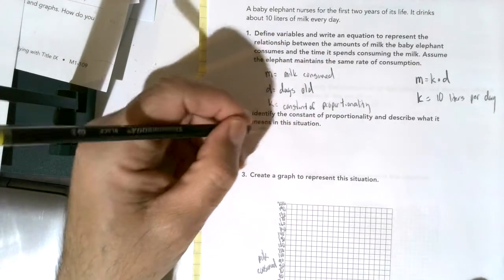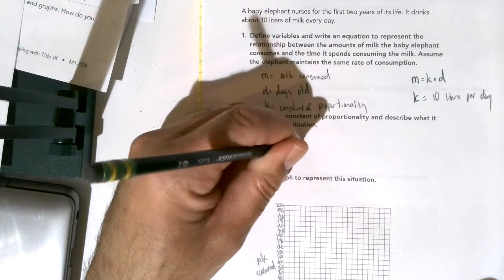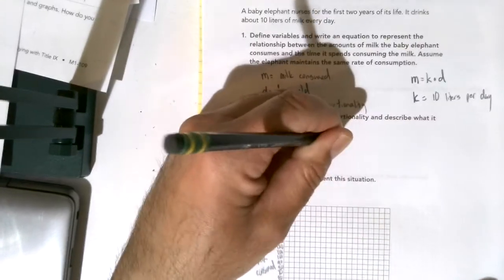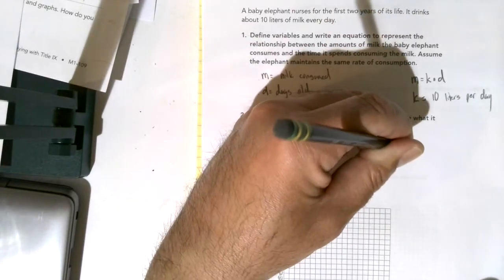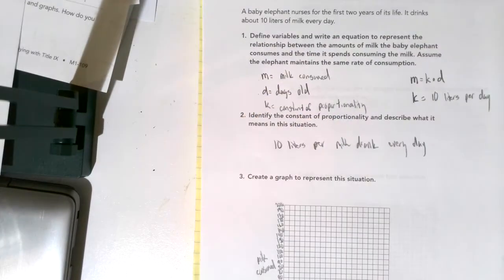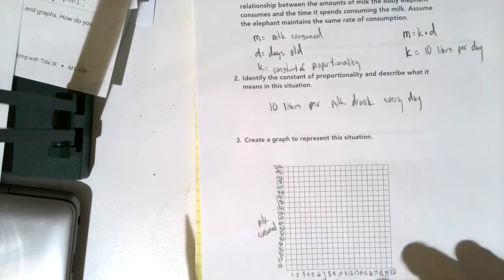So once we've identified the constant of proportionality, the 10 liters of milk drunk every day, we can get an idea what this problem's all about, right? So we know that a baby drinks 10 liters per day. We know that it nurses for the first 2 years. We can create a graph based off that. So let's get that zoomed in here.